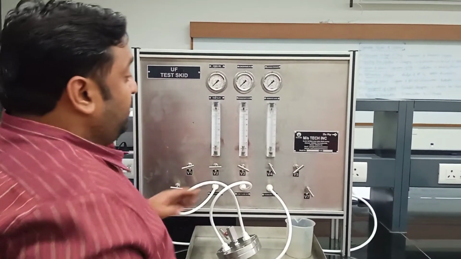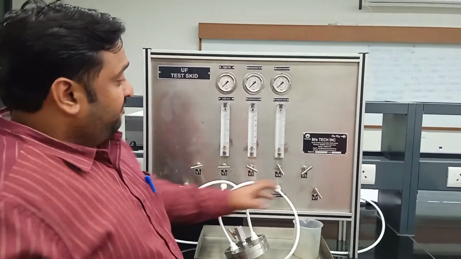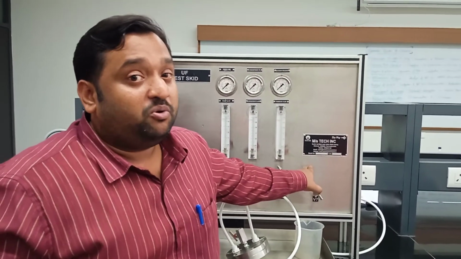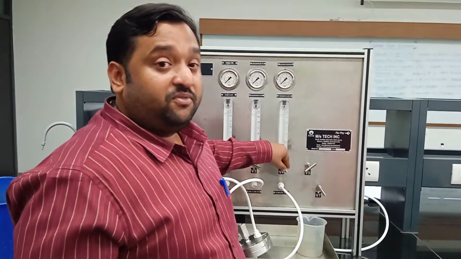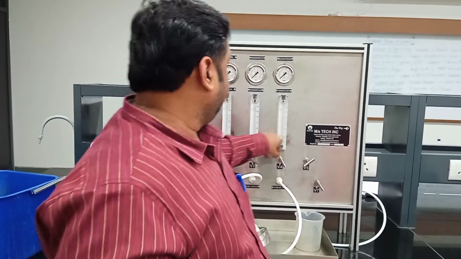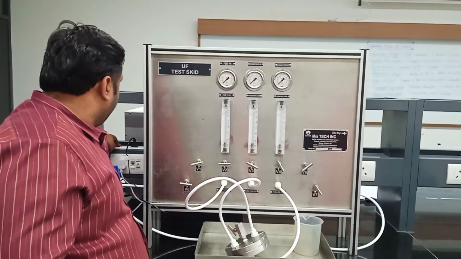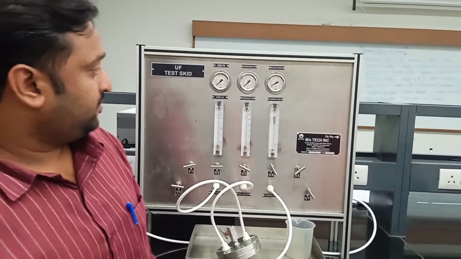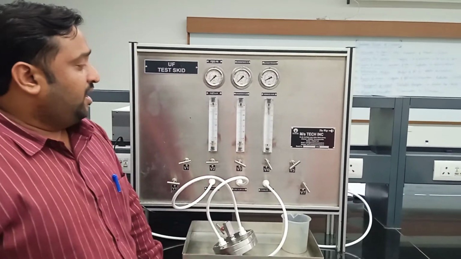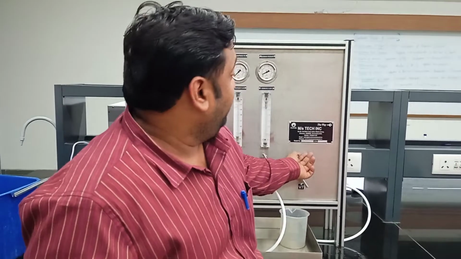Okay, let us start. Here also we have two things to do. One is to decide the flow rate and the pressure at which you want to do the backwashing. V5 is the valve used to control the flow. V4 is the valve used to control the pressure during the backwashing stage. So let us turn the equipment on. Now, as you can see, you can control the flow using V5.